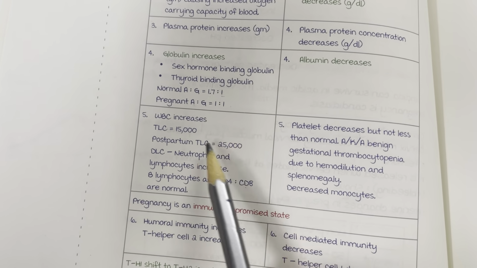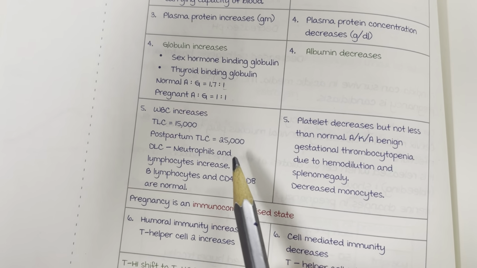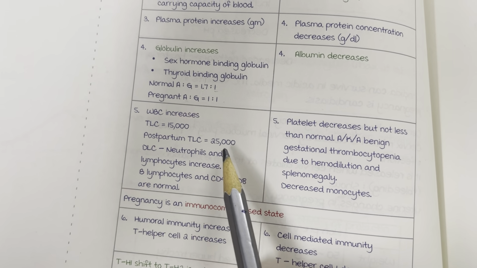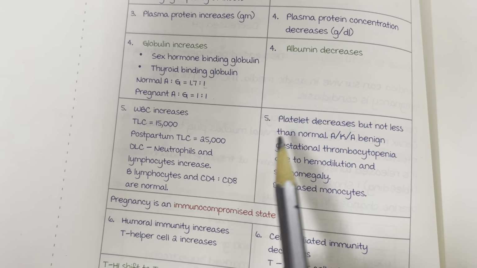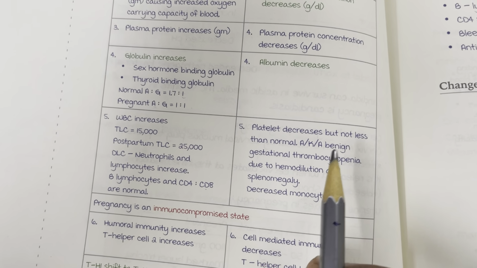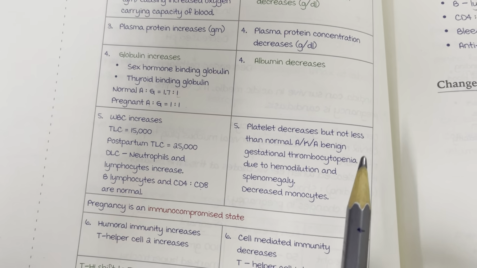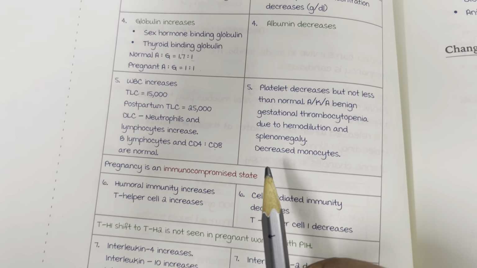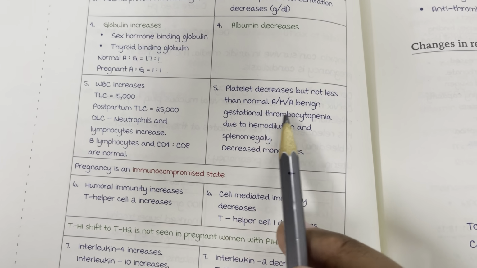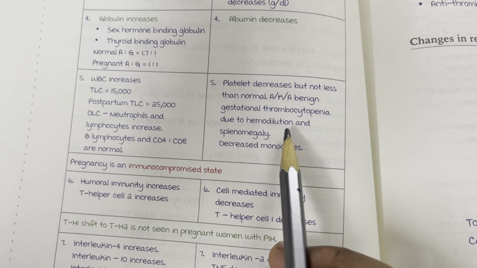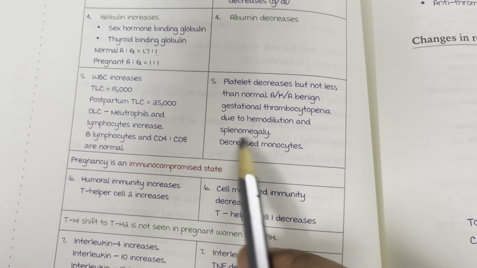Next, WBC, the total count increases. Neutrophils and lymphocytes increase, especially if you do a DLC. Platelets are usually normal, or otherwise in very few people they decrease. Why do they decrease? It could be due to benign gestational thrombocytopenia or hemodilution, and because of splenomegaly.